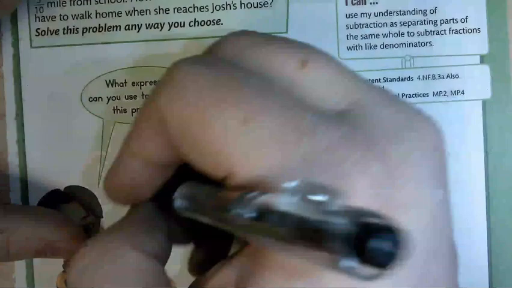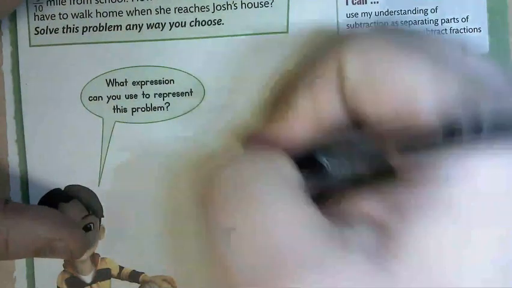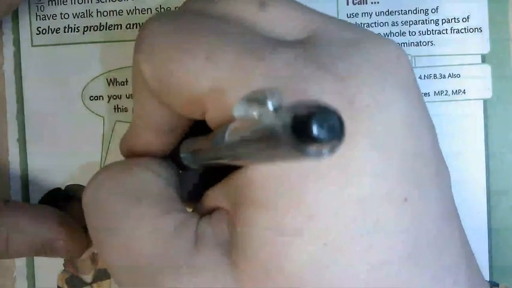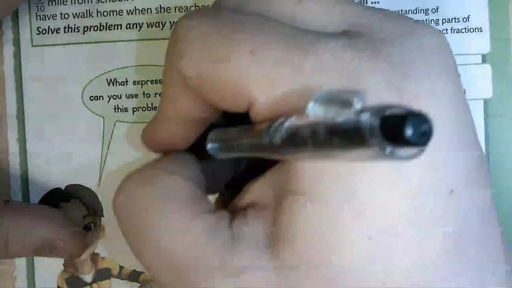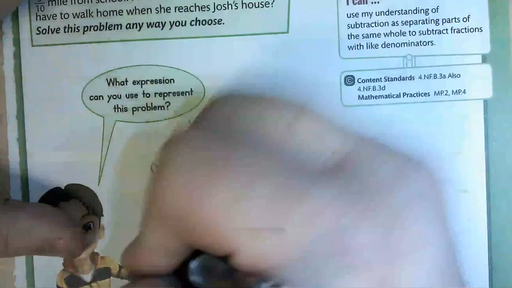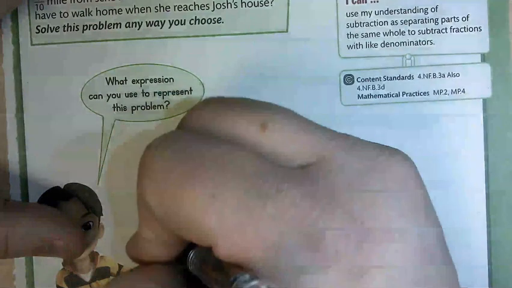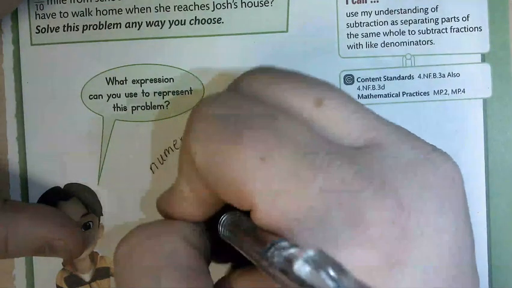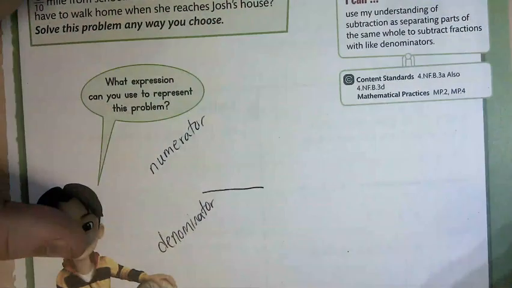I'm going to give you the same reminder I have been doing each of these days, because in a fraction, we have two different parts. We have our numerator and we have our denominator. The numerator is what's up on top.